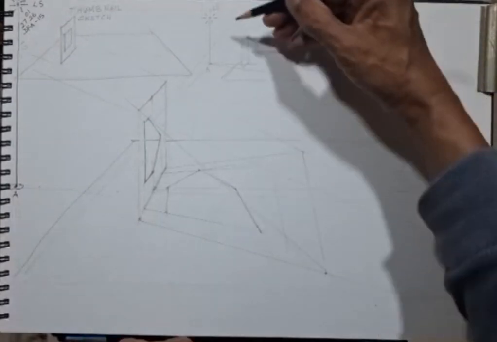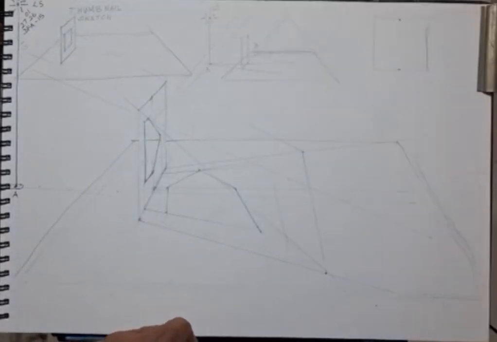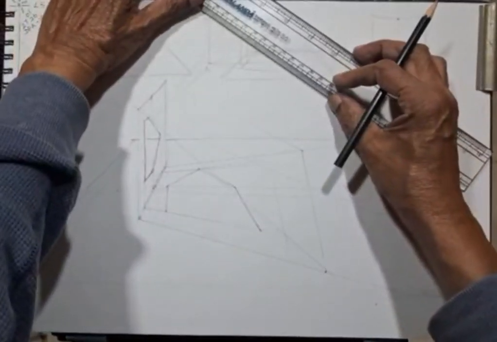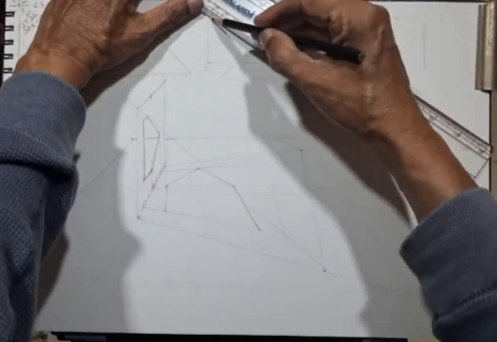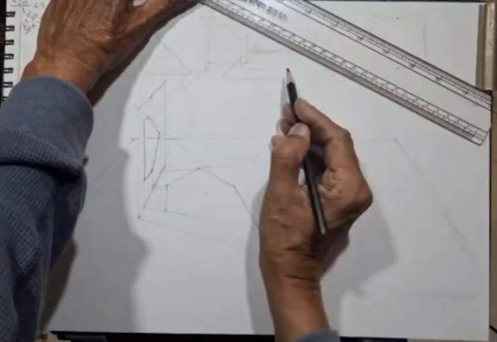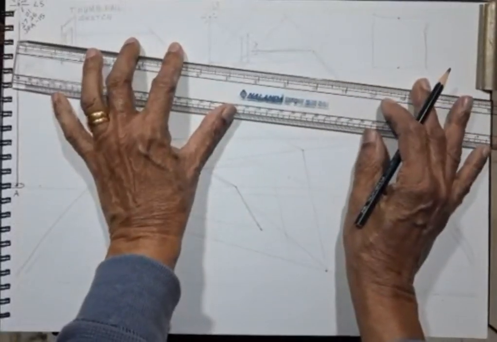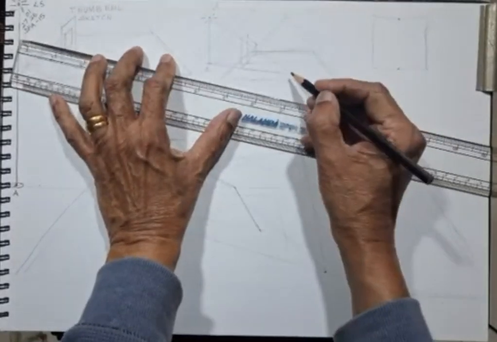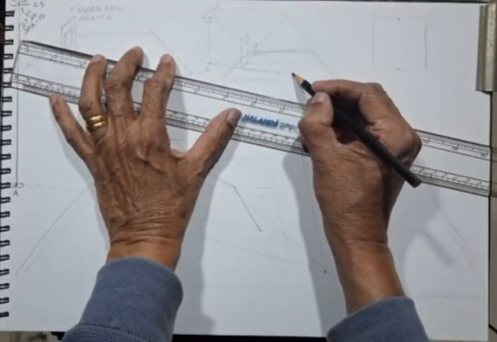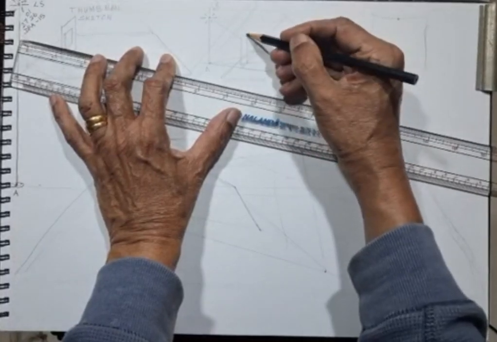We'll come to the shadow. Now from here we draw a line through the top of it. And we have drawn a line from here. This has come up to this. Now we have to see how far this goes.